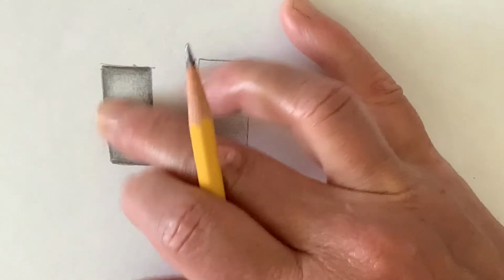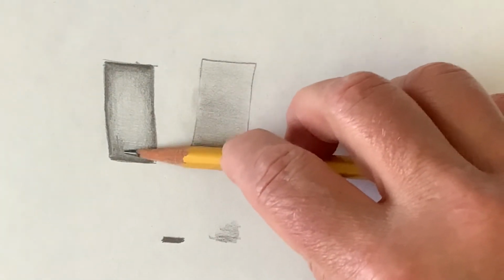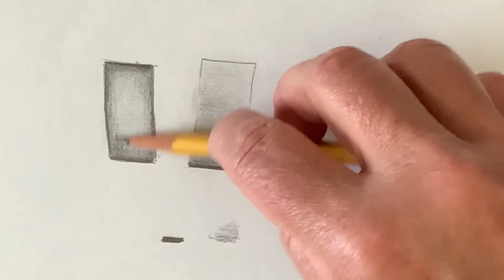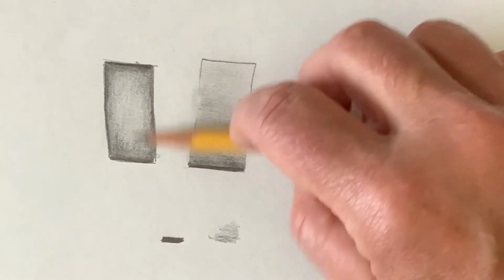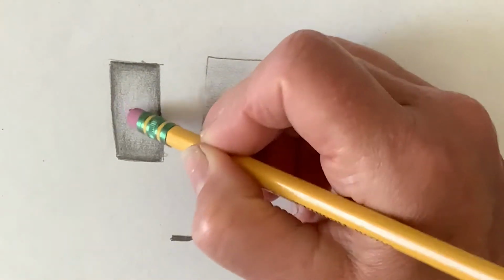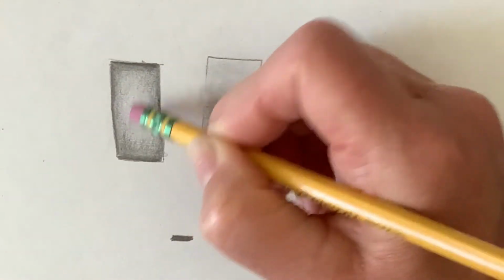Again, I'm going to smudge it in here and keep going with the transitions. And as I said, if you feel like you're getting too dark, you can always go back and lighten it up with your pencil eraser, just like this. And I tend to kind of dot it.